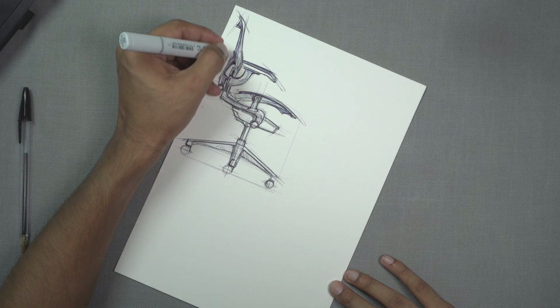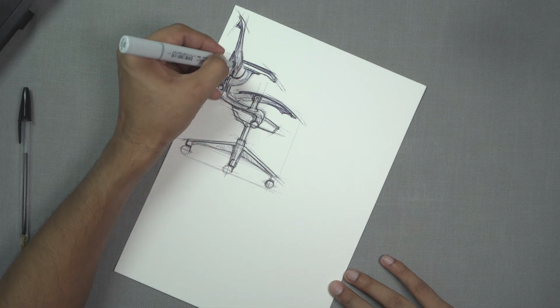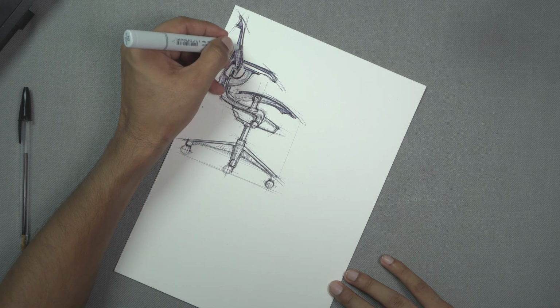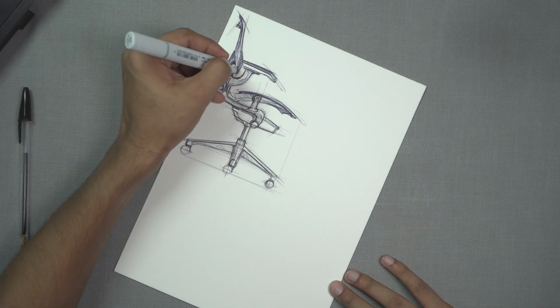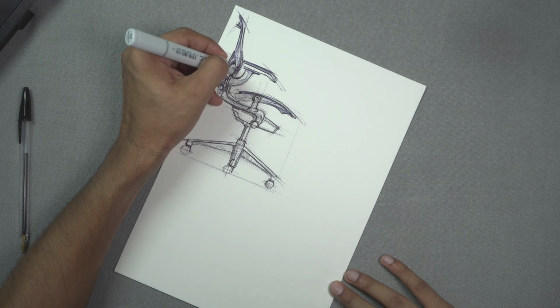And likewise I will draw an overall composition on the page, to show the basic features: the seat, how seats are basically designed, how the backrest is designed, and how I am giving the lumbar support in my design.